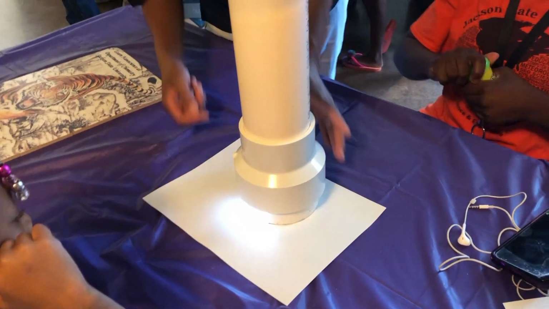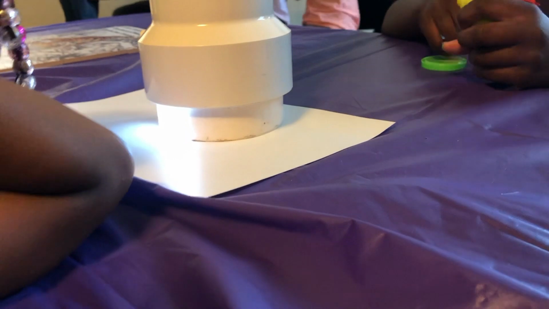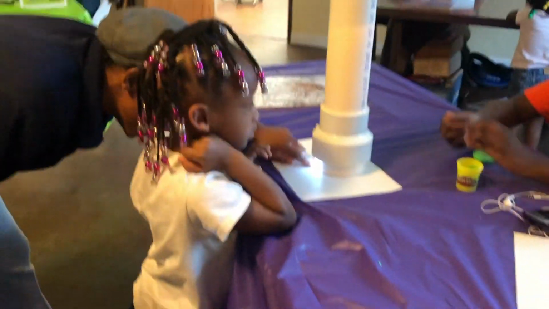So you gotta look through here. Do you see a shape? How many shapes? Good job, Brooklyn.